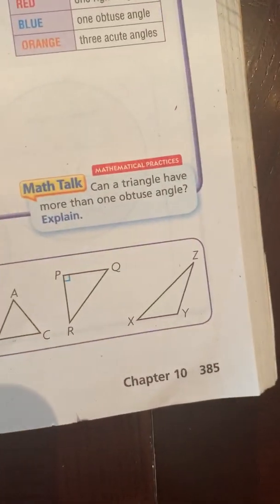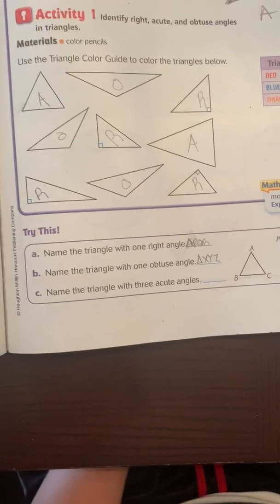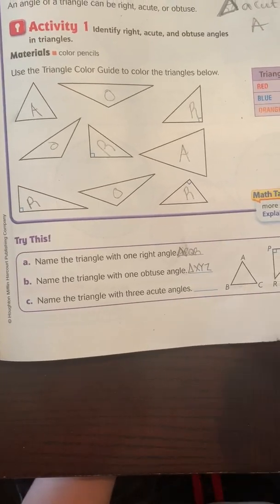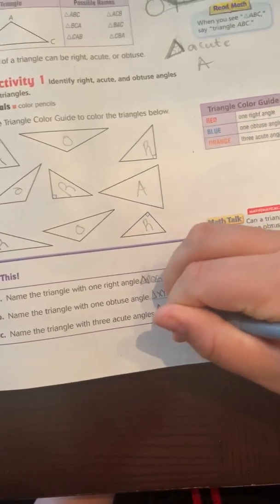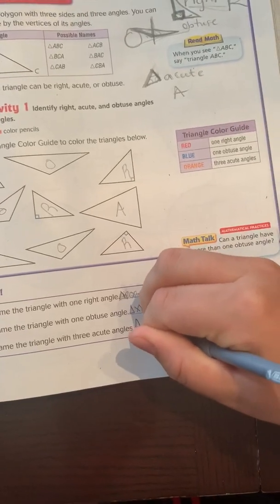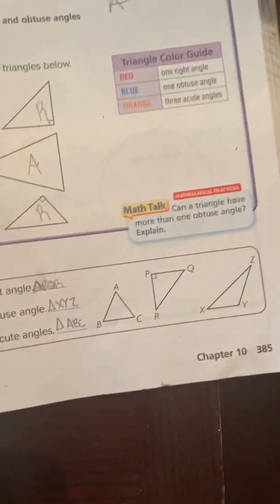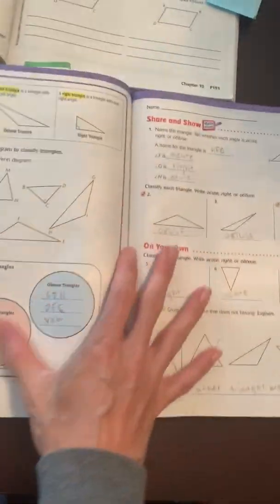X, Y, Z. Very good. And name the triangle with the three acute angles. Triangle, good. You're a quick learner. A, B, C. Very good. All right, we're going to turn the page.